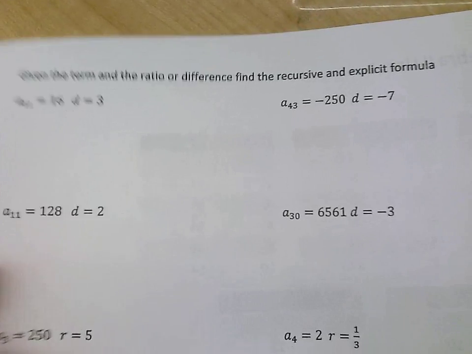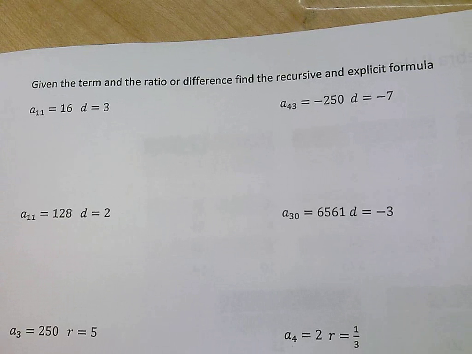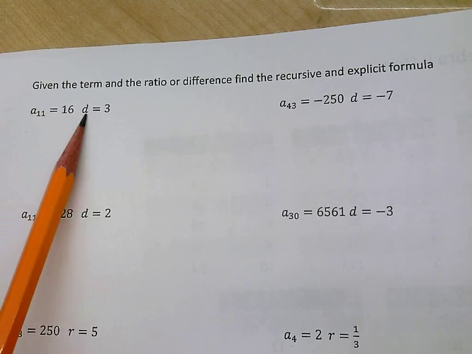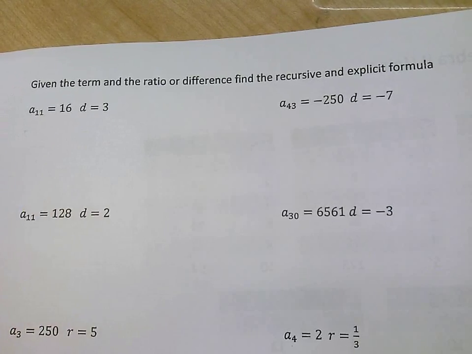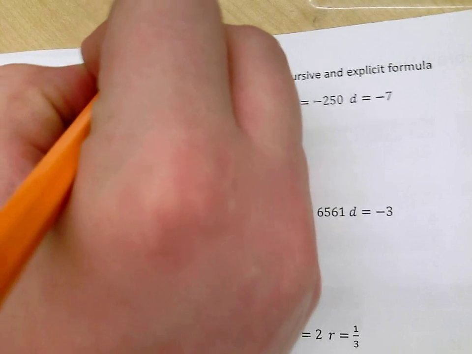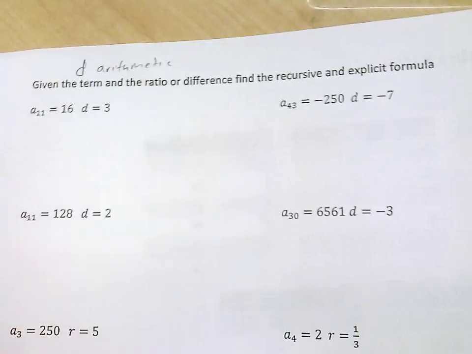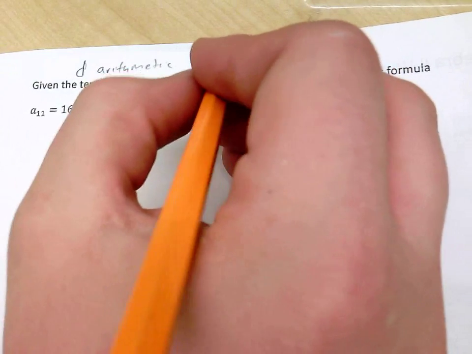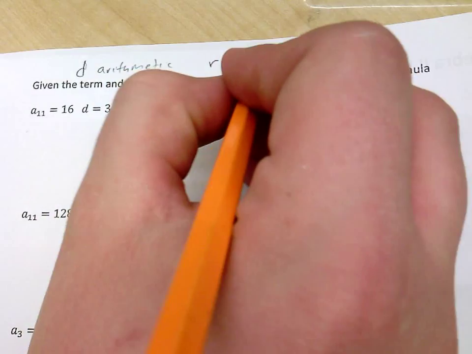When we look at this first part, it says, given the term and the ratio or difference, find the recursive and explicit formula. So what we're first looking at is you have A11 and D equals 3. We know that D makes it arithmetic, and we know that R makes it geometric.